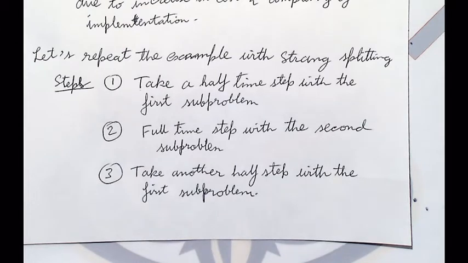So if I gave you Navier-Stokes with only diffusion and advection operators, what would you do to do strand splitting? Is the question clear? So let's say we have a nice Navier-Stokes equation without all the complicated things. It only has advection and diffusion.